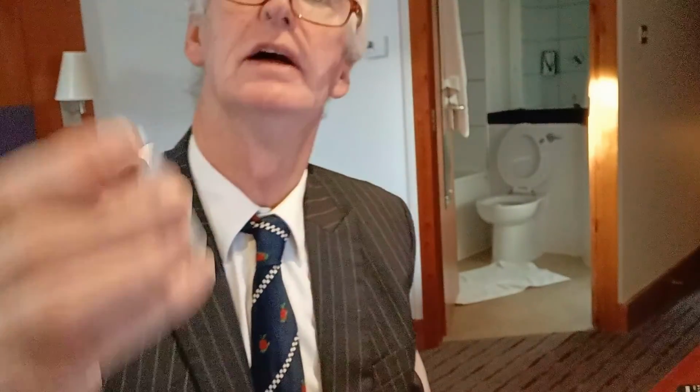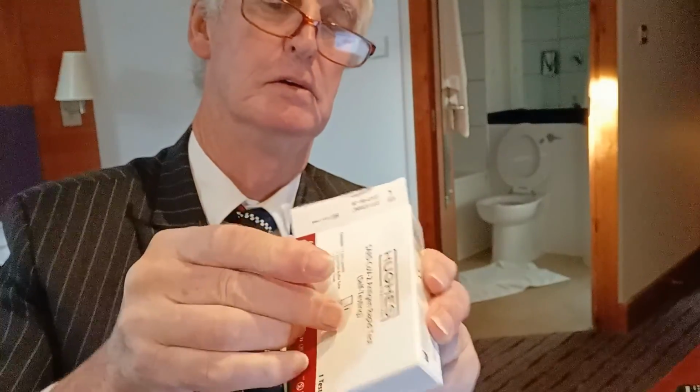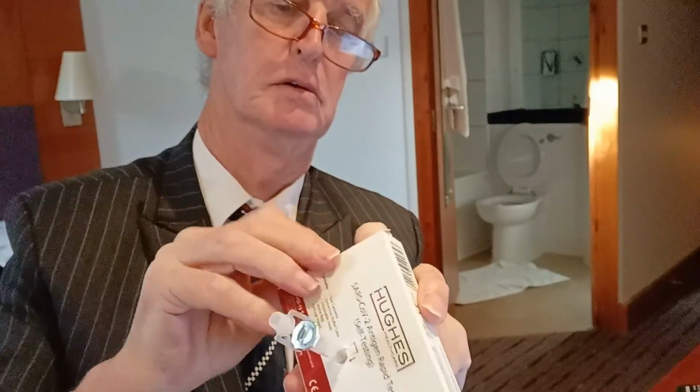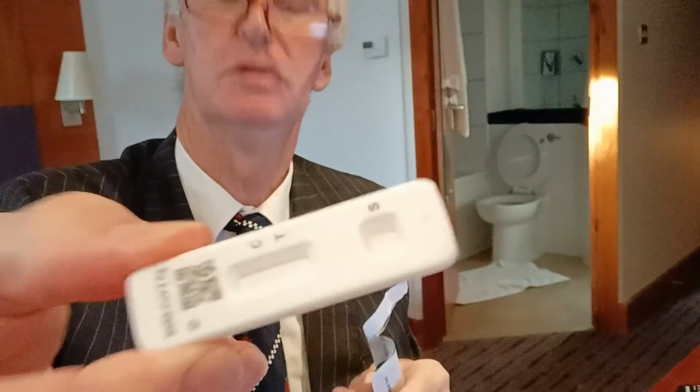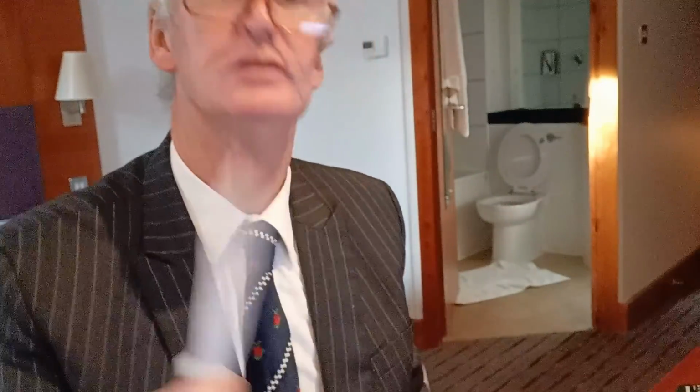We've got that same sort of thing. There's a little hole where it can fit in and not fall over. Similar sort of test tube thingy. The swab.